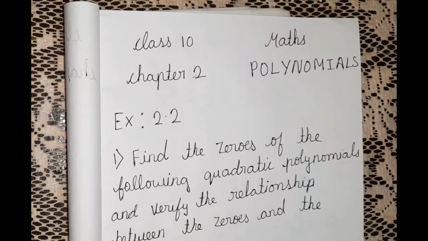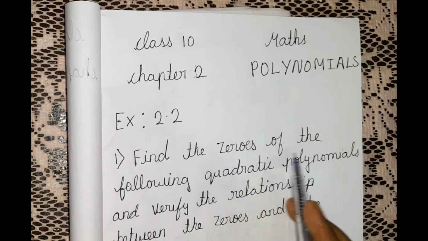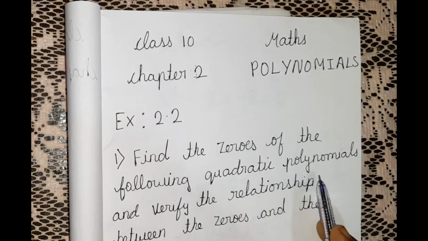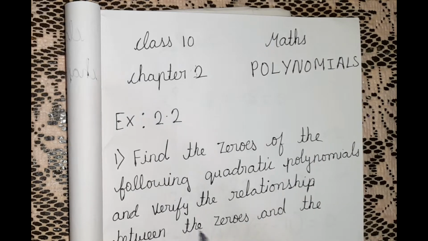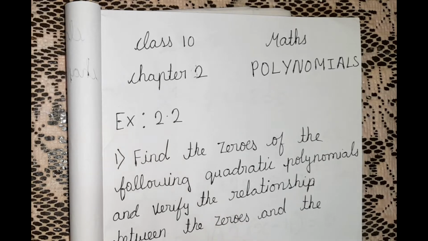Okay guys, now let's read the question. The question is, find the zeros of the following quadratic polynomials and verify the relationship between the zeros and the coefficients. Today we are going to be doing the fourth subdivision.